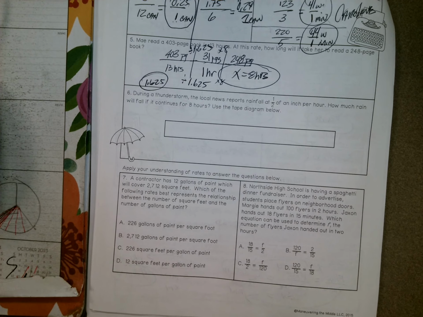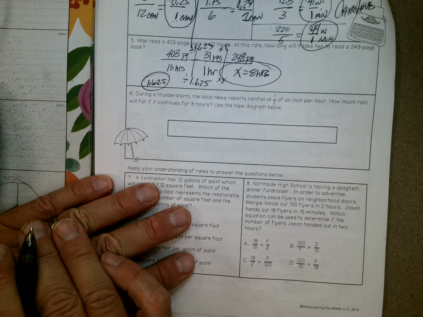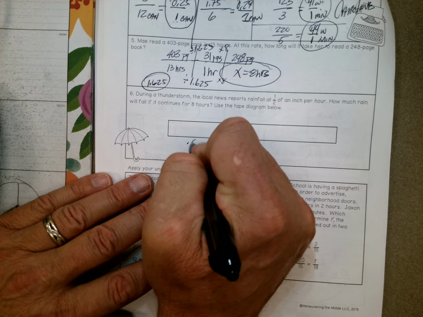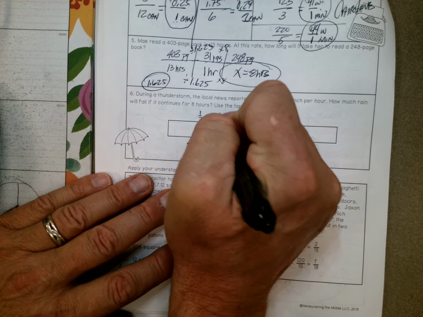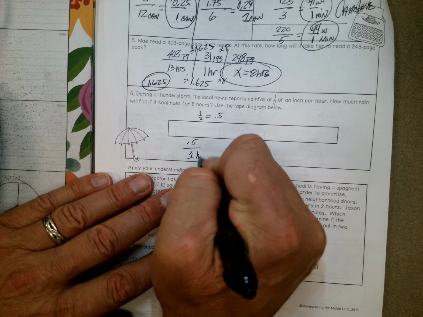During a thunderstorm, the local news reporter reports rainfall of a half an inch per hour. How much rain will fall if it continues to rain for 8 hours? Use the tape diagram below. Well, let's just set up a proportion here. I think that might be a little easier, right? So what's it going to do? It's going to do a half, which is 0.5. 1/2 equals 0.5, a half an inch per 1 hour.